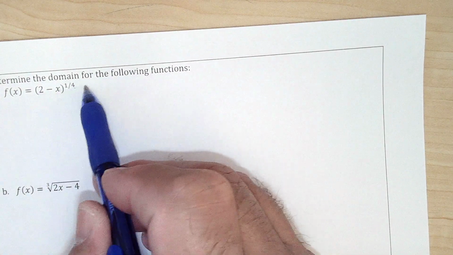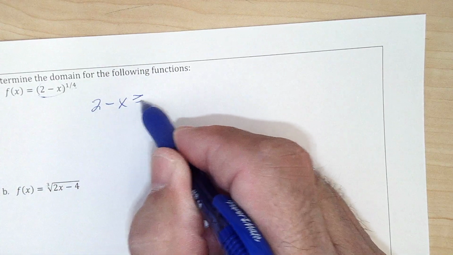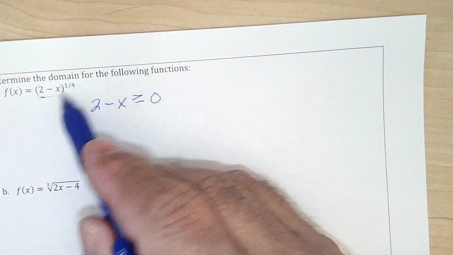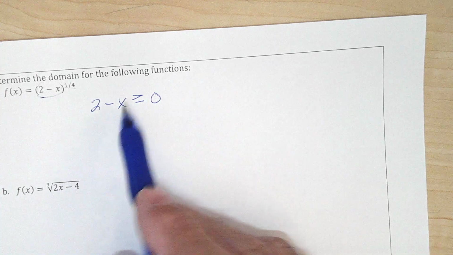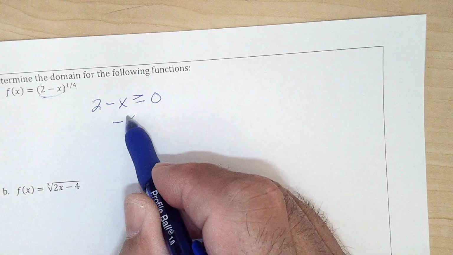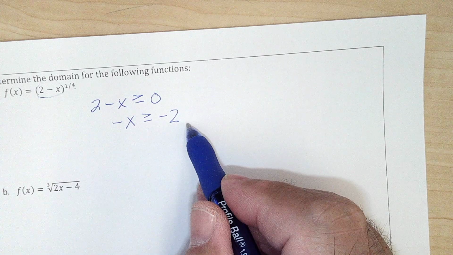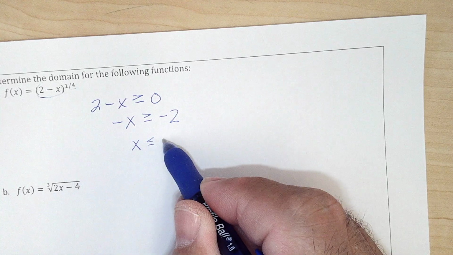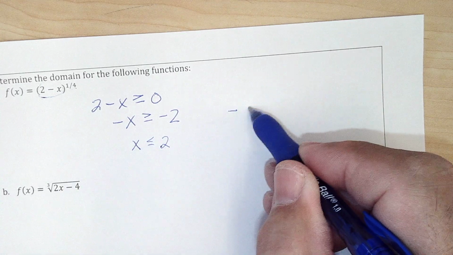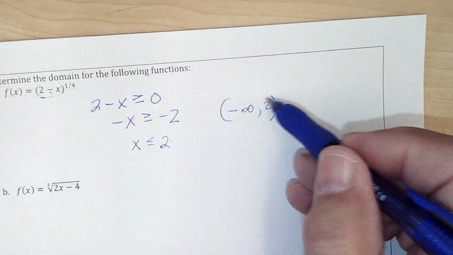Now let's do this one. An even root, fourth root, so the inside has to be greater than or equal to 0. I can only do even roots of 0 or positive numbers. To solve for this, if I subtract 2 from both sides, I get negative x greater than or equal to negative 2. And if I divide both sides or multiply both sides by a negative 1 to get rid of the negative on the x, I have to remember to flip the sign. And so from negative infinity up to 2 are the numbers I can use in this, including the 2.